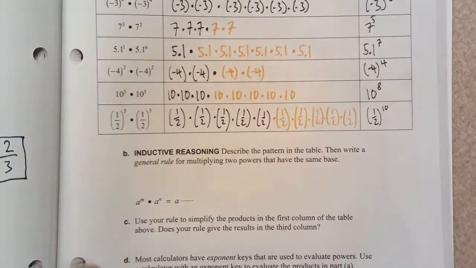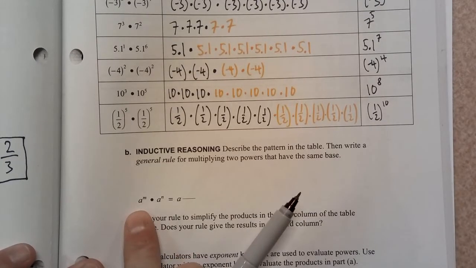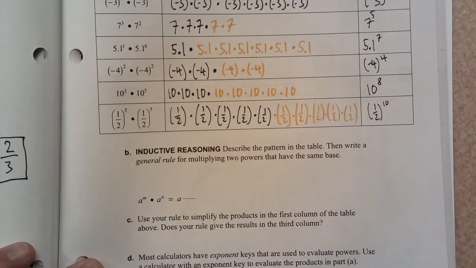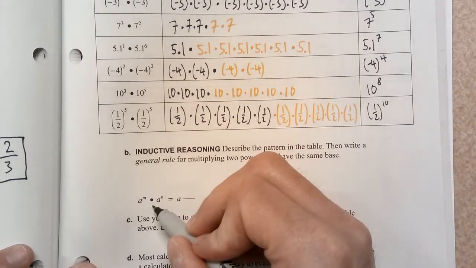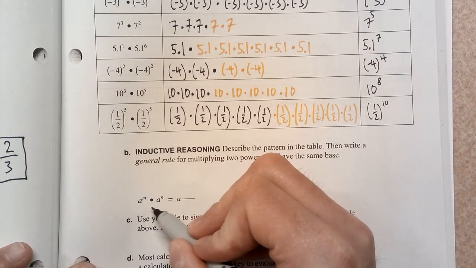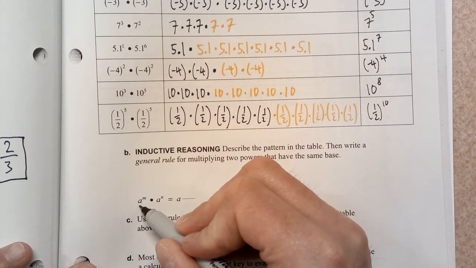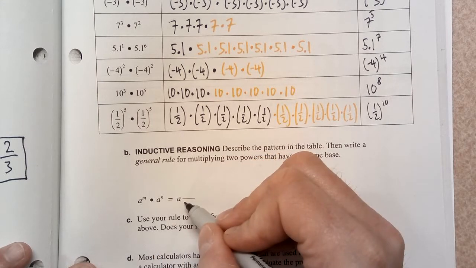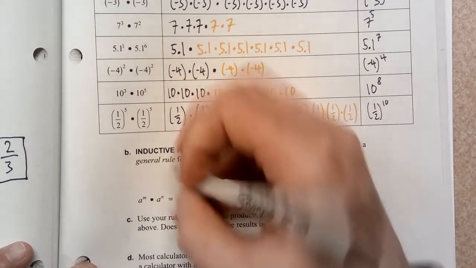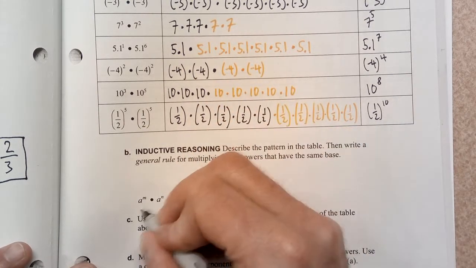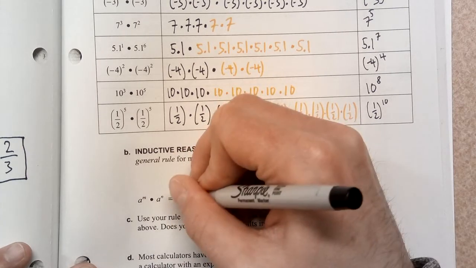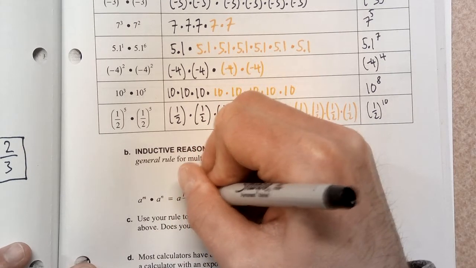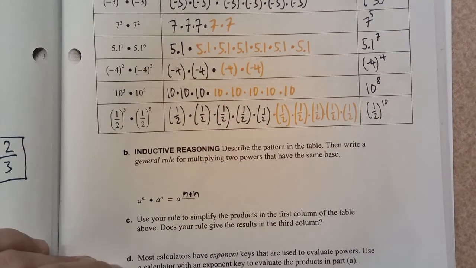Thanks for playing. If I go down here, I can write that as an algebra rule. So you can see right here we're multiplying two powers with a base of a. So I know that I just have to add these exponents together. So this is a to the m times a to the n is just a to the m plus n.